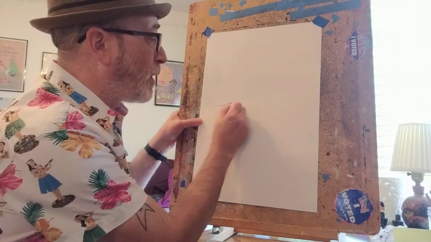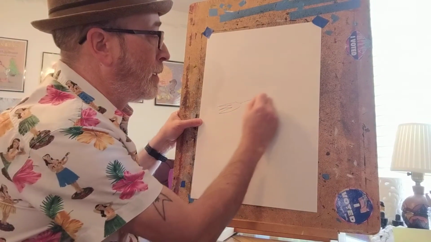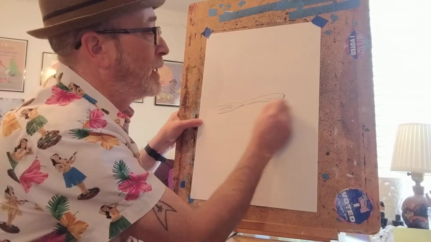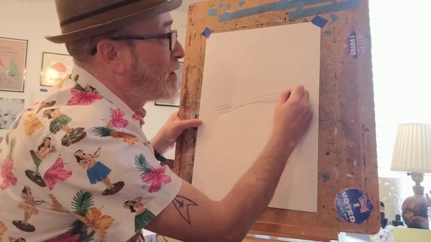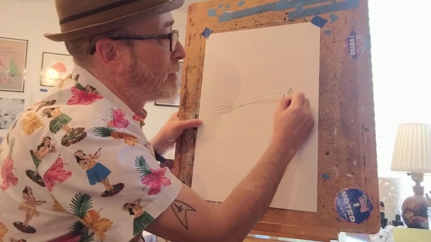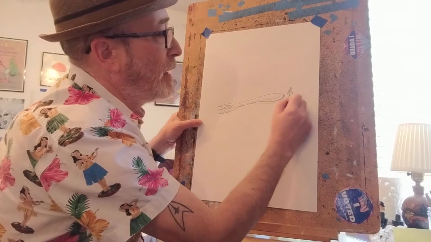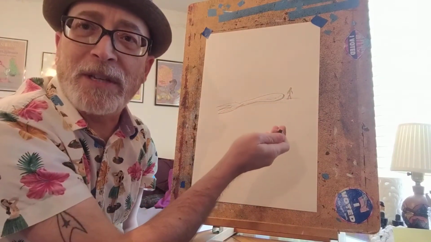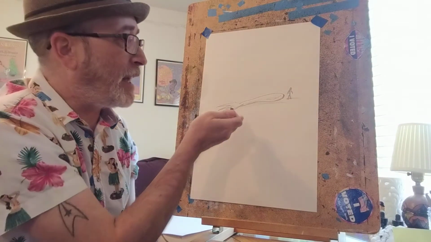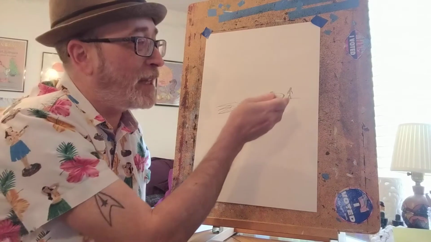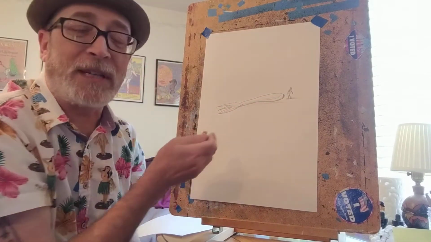So if I had a fork, fork here, and standing next to it was a person. Now, looking at how the sizes of these things relate to each other, is that a giant fork and a normal sized person, or is that a tiny person and a regular sized fork?